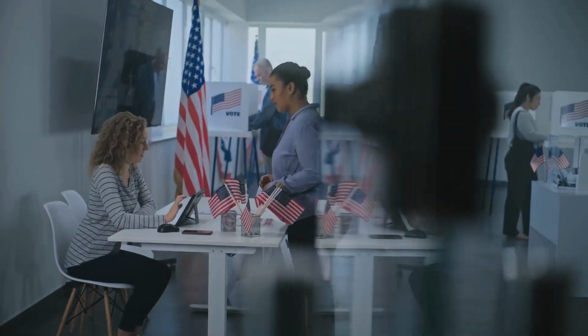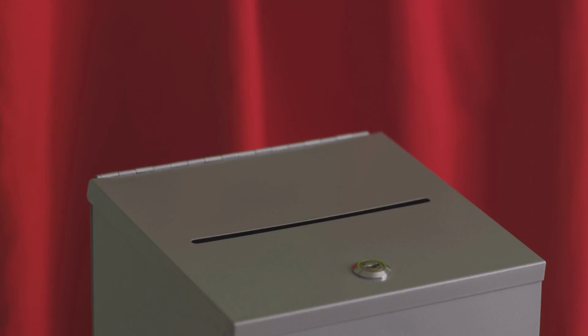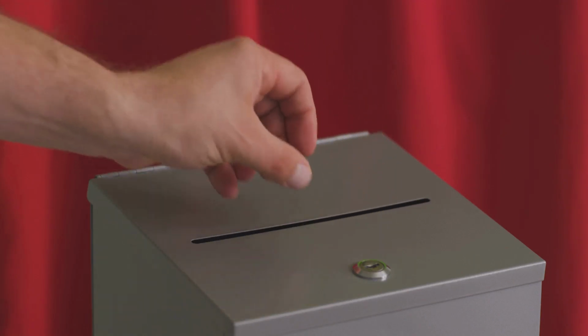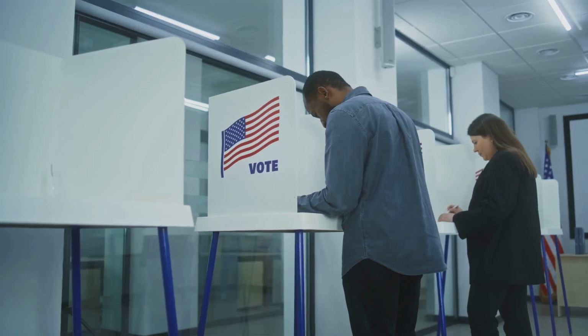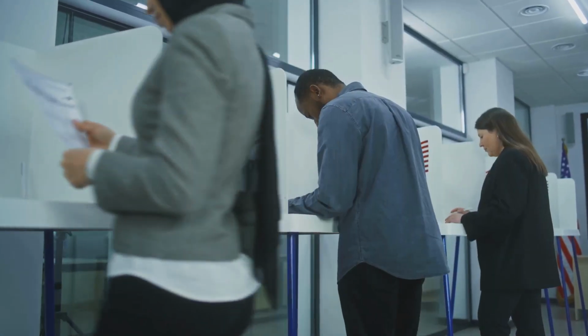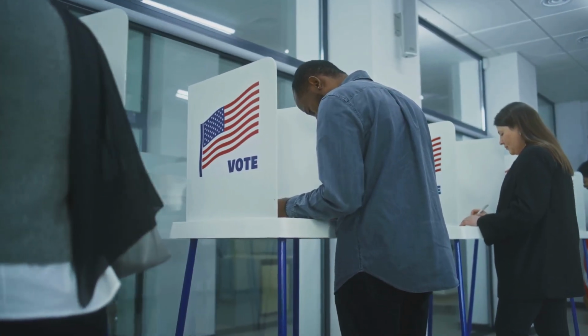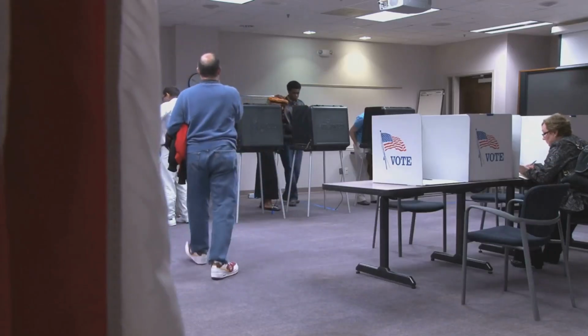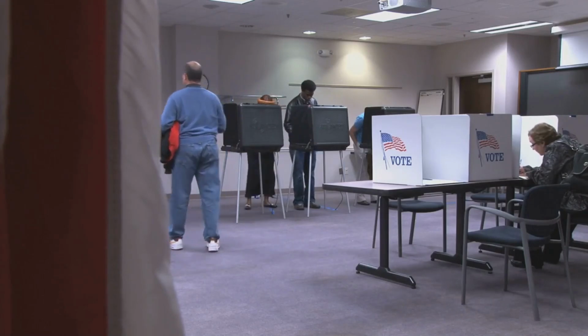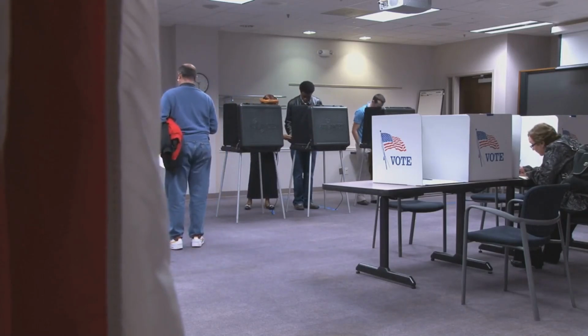This option provides flexibility and can help avoid the rush. It's like a pre-game show for democracy. And finally, provisional voting for when something goes wrong at the polling place. Maybe your name isn't on the list or you forgot your ID. It's the backup plan for democracy. Your vote will be counted once your eligibility is confirmed.